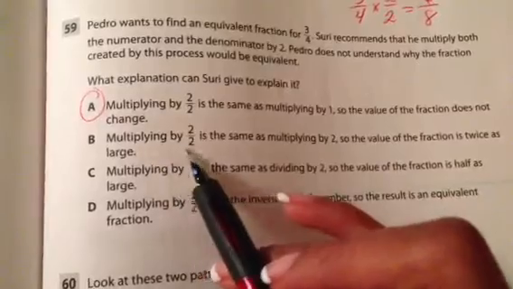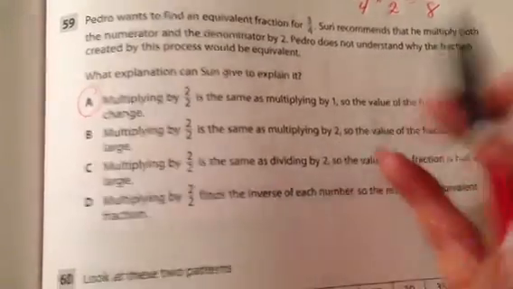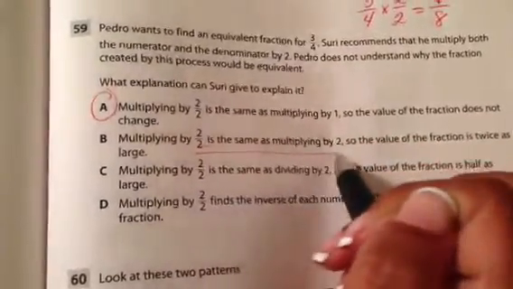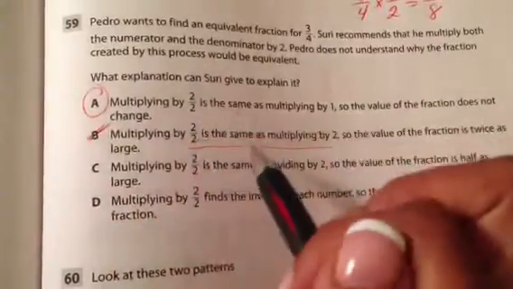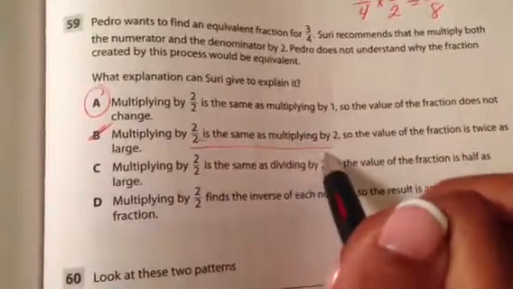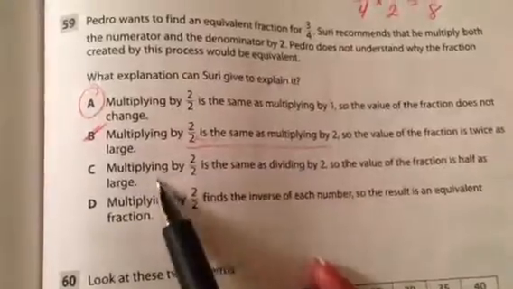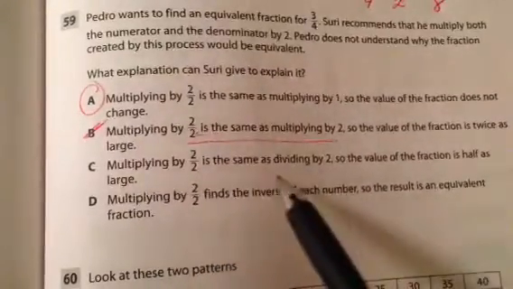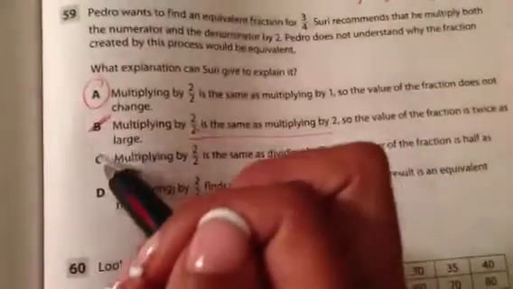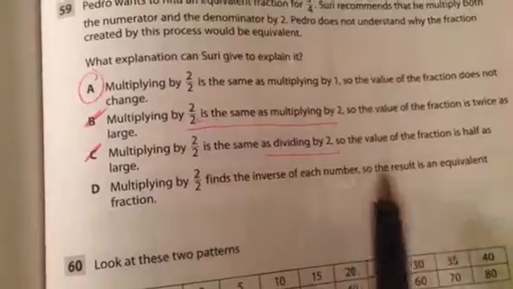Let's see the other choices. Multiplying by 2/2 is the same as multiplying by 2. This is not true. So I'm going to just X that out because 2/2 is not equal to 2. Multiplying by 2/2 is the same as dividing by 2. That is not true as well. Multiplying by 2/2 finds the inverse of each number. No, because we're not flipping the number around when I say the inverse.